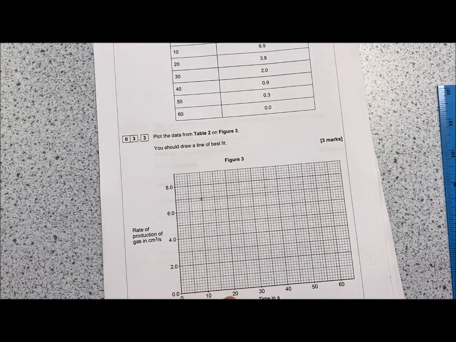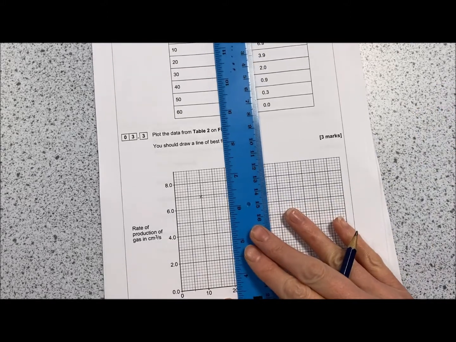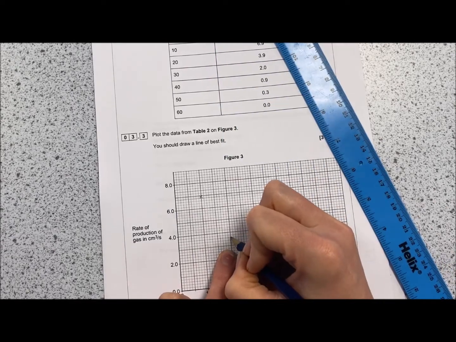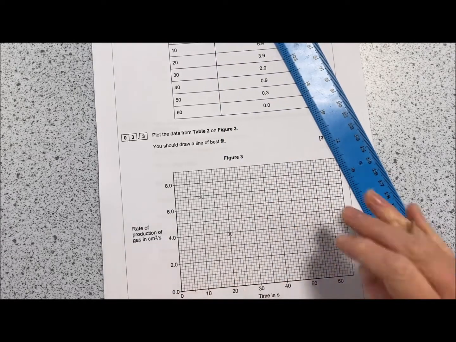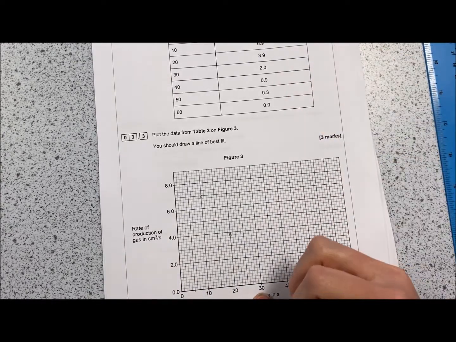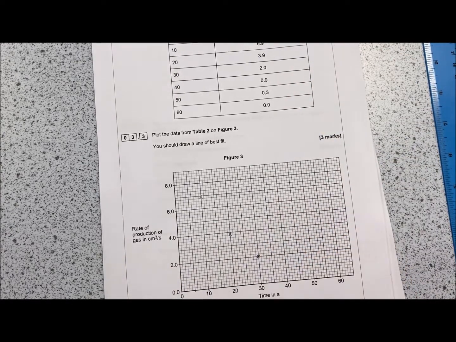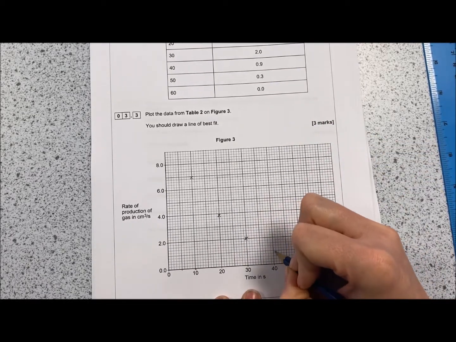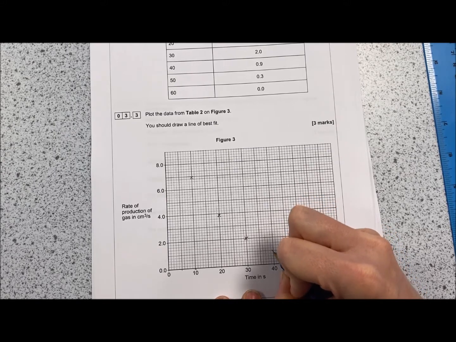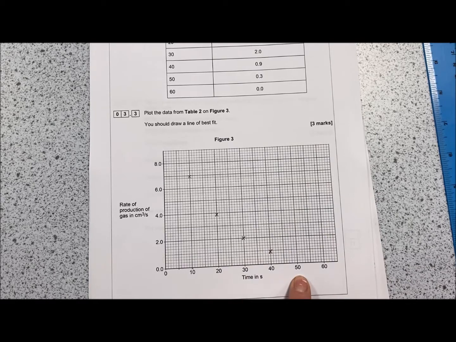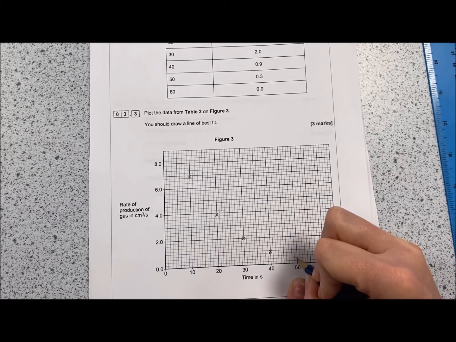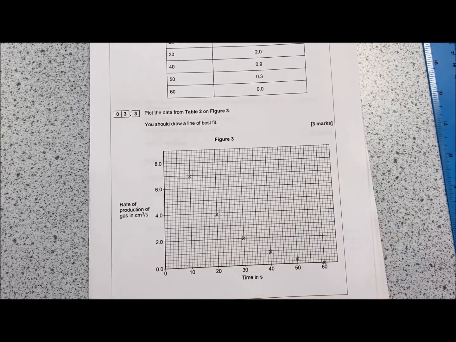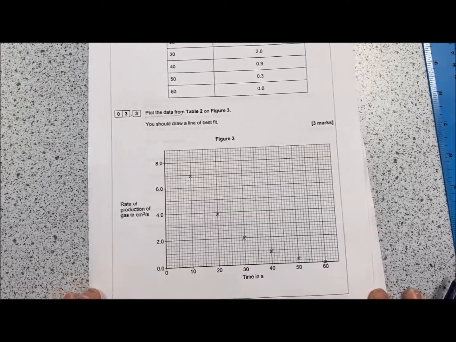Do that for the next one. So 20 is 3.9. So 3 is here. 3.2, 4, 6, 8. So 9 is going to be halfway through. 30 is 2. Lovely, easy one. 40 is 0.9. So again, so that's going to be 1. So 0.9 is going to be here. 50 is 0.3. So 0.2, 0.4. So it's going to be right in the middle. And then 60 is 0 right at the bottom. So I have plotted my data.